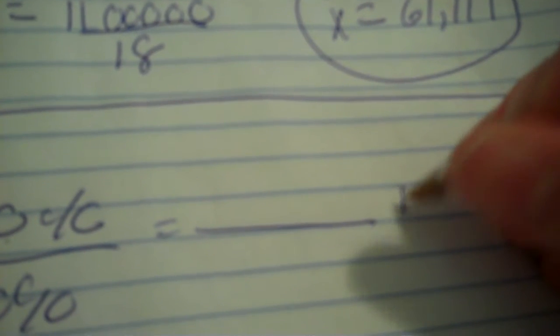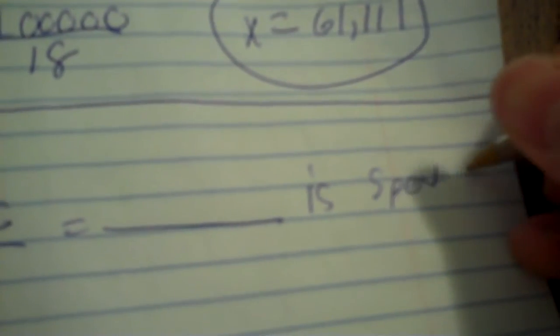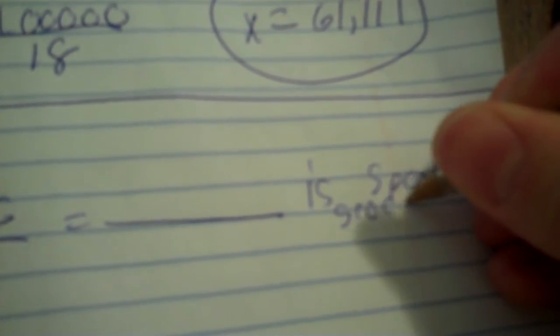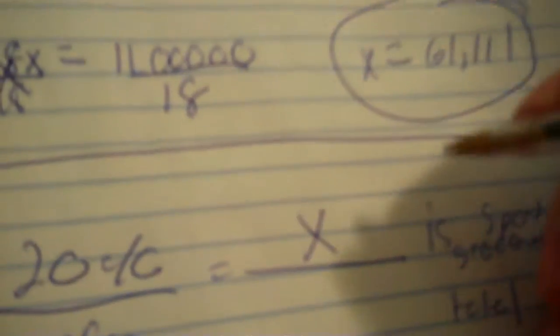Okay, 20% of my monthly paycheck is spent on groceries. If I make $2,000 in a month, how much is spent on groceries? So 20%, and that is indicative of what is spent on groceries total. Now, by reading that problem, do I know how much was spent on groceries? No, I don't, because that's what they're asking me. So X and 2,000, that must be my total.